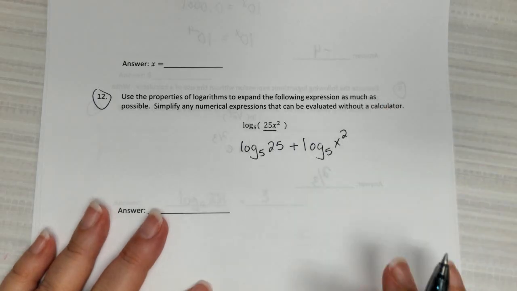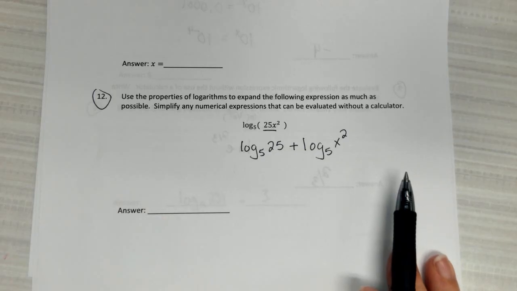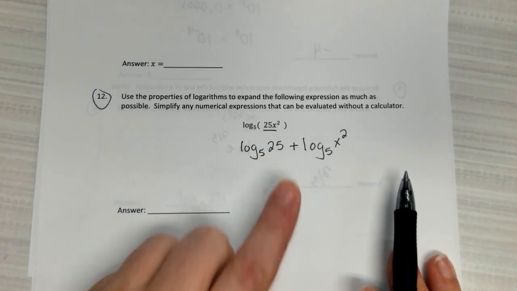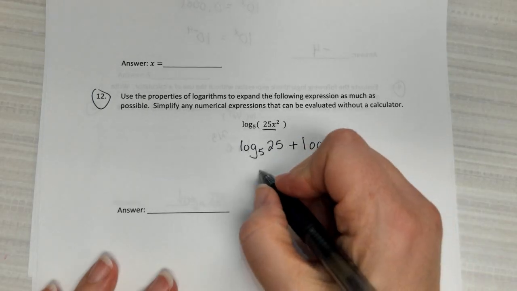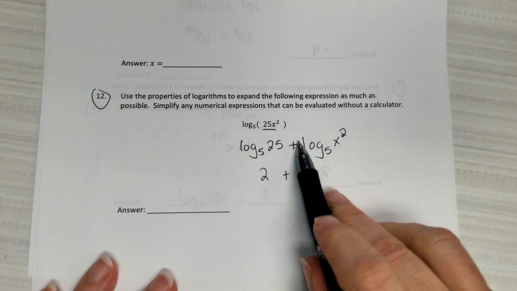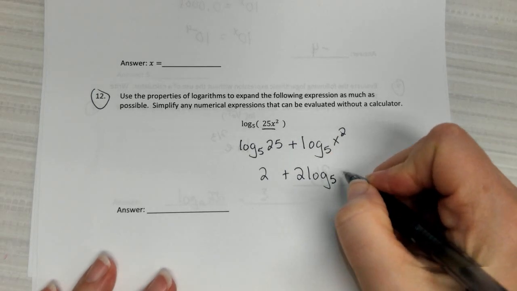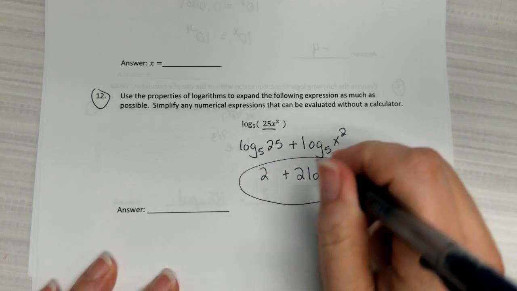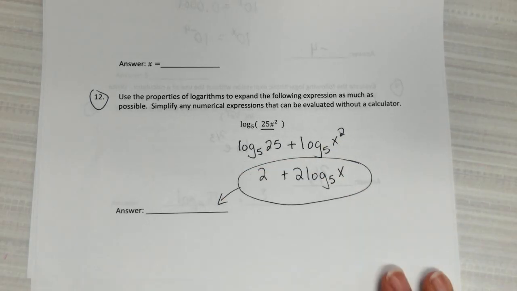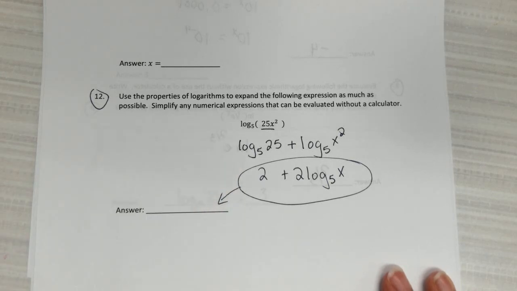So I just have something to do with this and something to do with that, and I'm done. So this is basically 5 to what power is 25? It's 2, right? And then this one, I want to put the 2 in front. Okay, and we're done. So the only thing we had to figure out is what this power is, and this power is always going to be something small like 2 or 3.